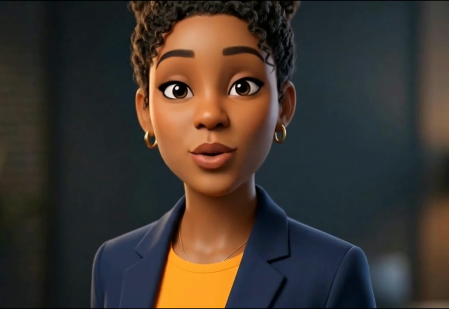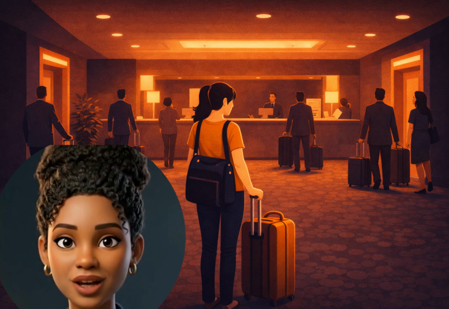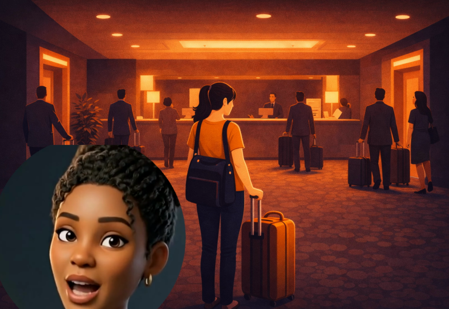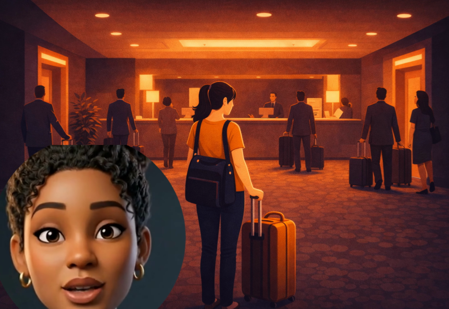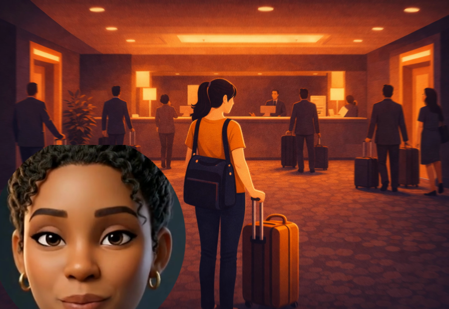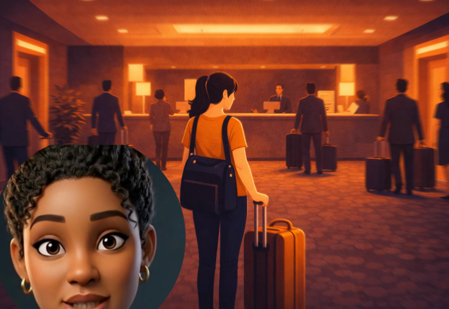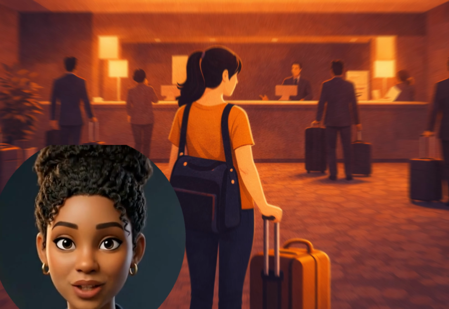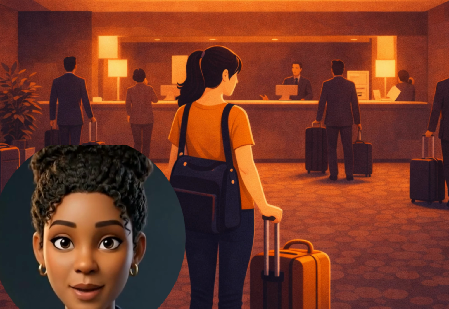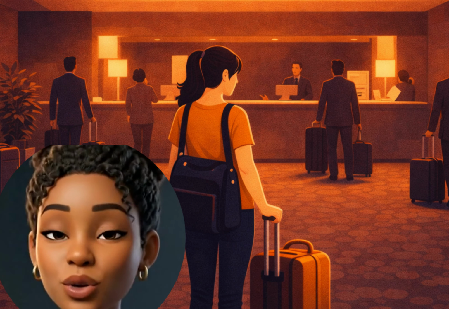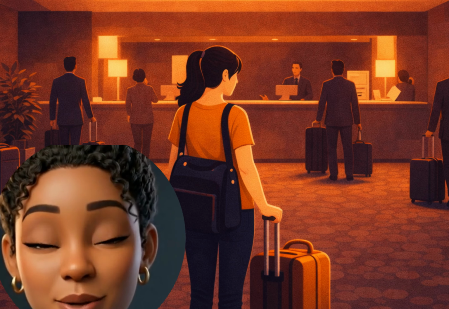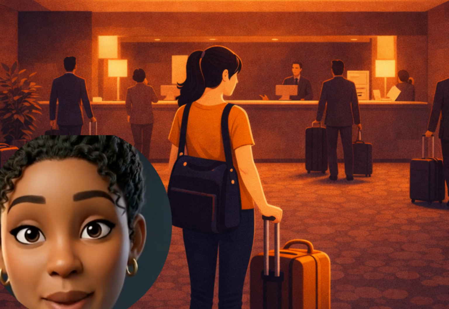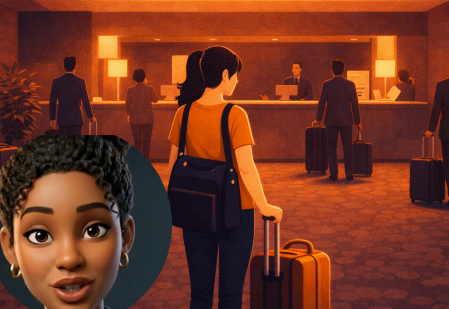And to do that in a hotel, you need to understand the most important threat detection skill in the world. Look at this lobby. Are you looking at the suitcases? The front desk? Stop. If you want to spot danger, you have to stop looking at the objects and start looking at the behavior. Before you even get in the elevator to go to your room, you have to establish a baseline. A baseline simply asks one question.